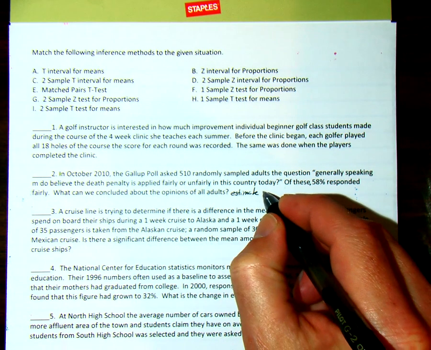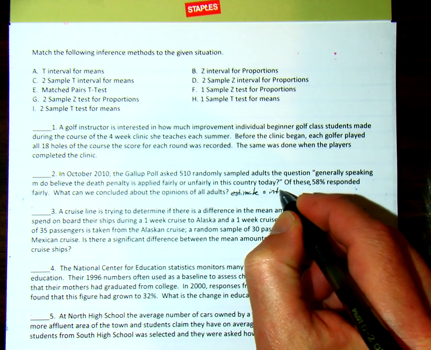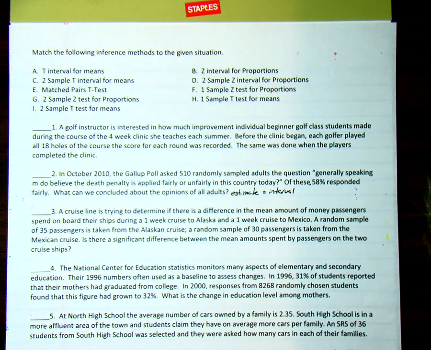So therefore, since we are estimating, that means I am going to conduct an interval of some kind. Now, since it's an interval, I have to figure out what kind of interval. Does it come from a proportion, which tells me z, or does it come from a mean, which tells me t?